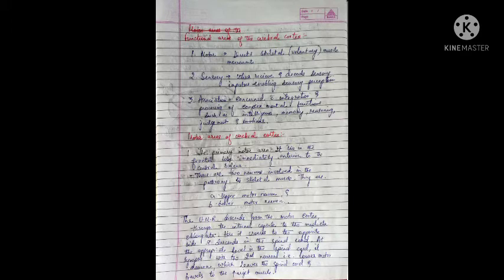Then the association area is concerned with the integration and processing of complex mental functions, such as intelligence, memory, judgment, emotions, reasoning, etc. So let's first see what the motor areas are. The motor areas are the primary motor area and the Broca's area, that is, the motor speech area.